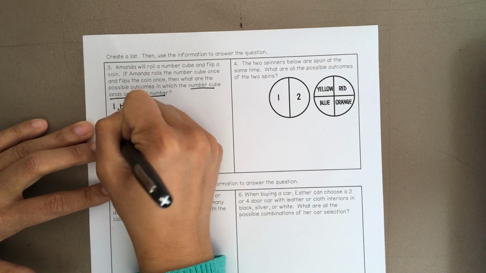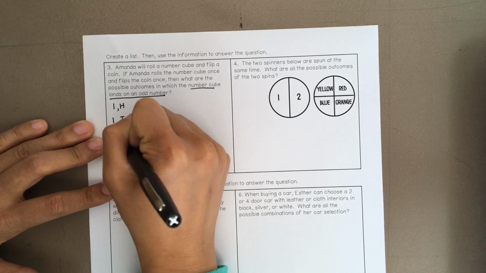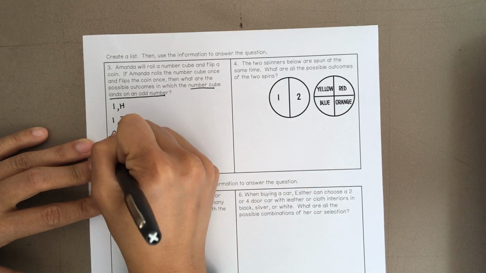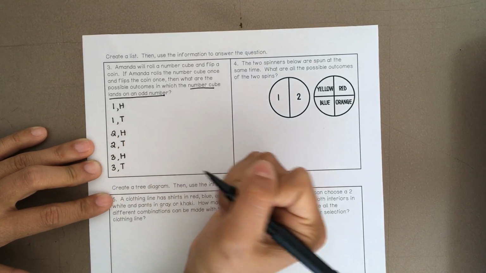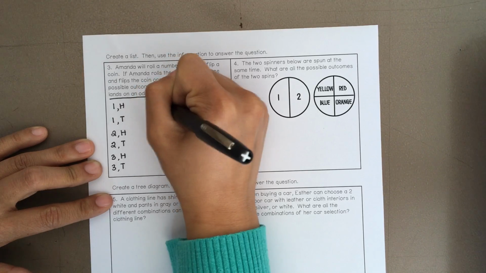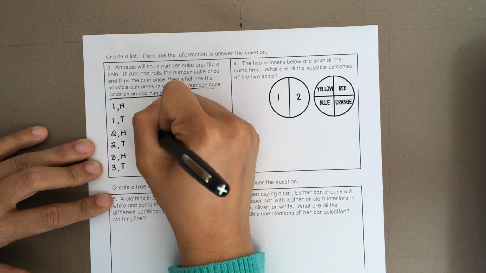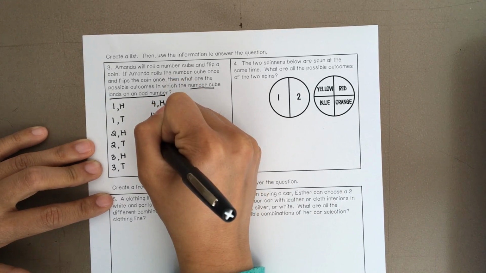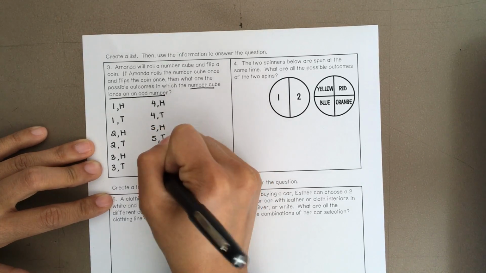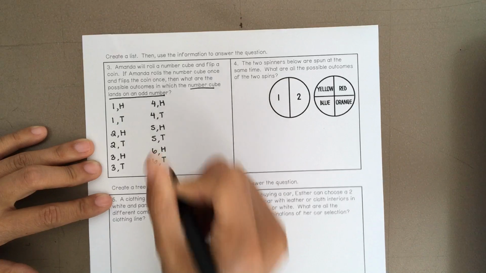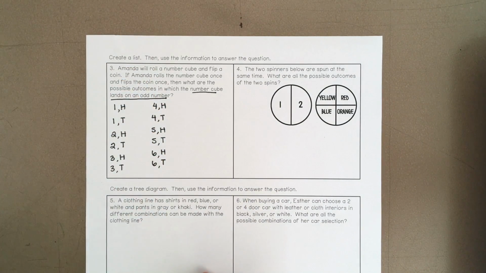For number 2, same thing. If you roll a 2, you can get a heads. For number 2 again, you can get tails. For 3, you can get a heads, or for number 3, you can get tails. For number 4, heads, 4, tails, 5 with a heads, 5 with a tails, 6 with heads, 6 with tails. So right now, these are all the possible outcomes that we can have.